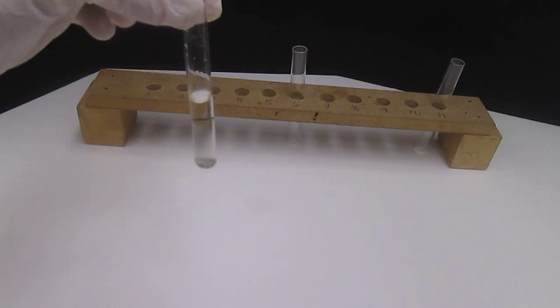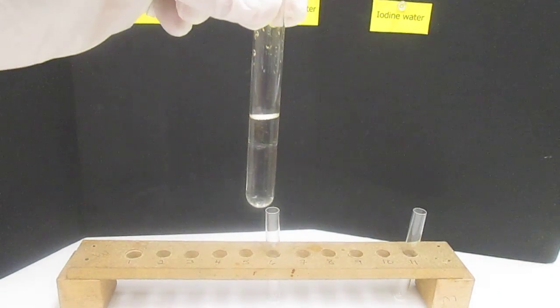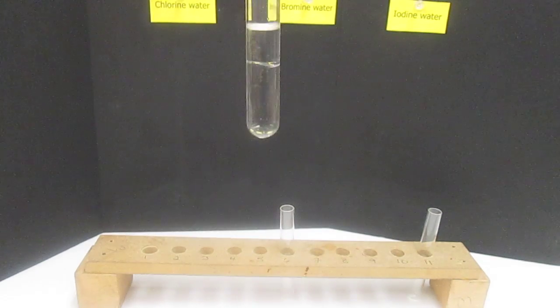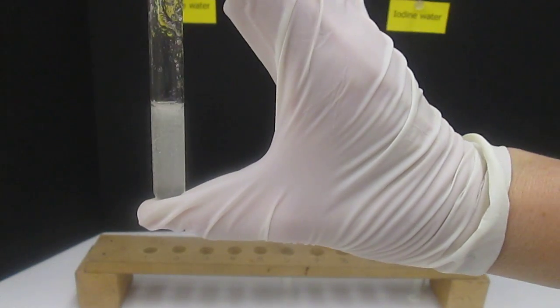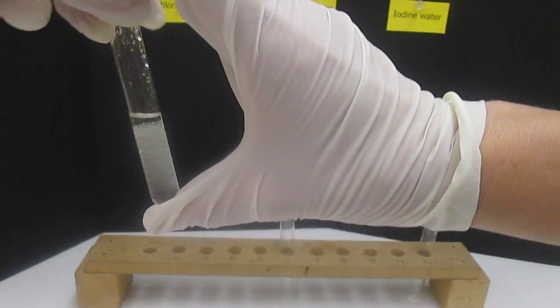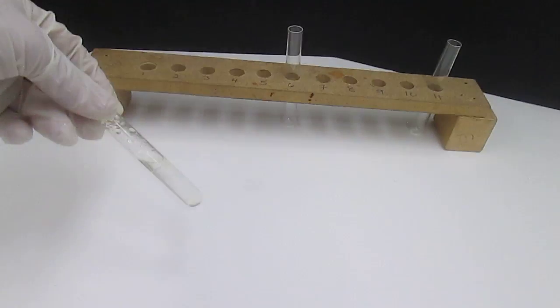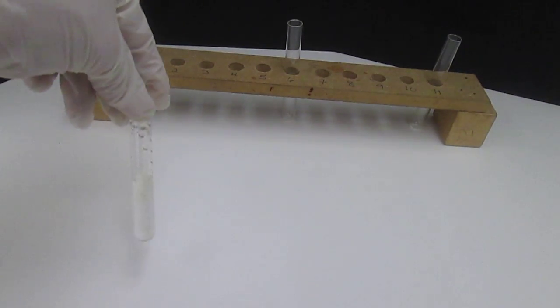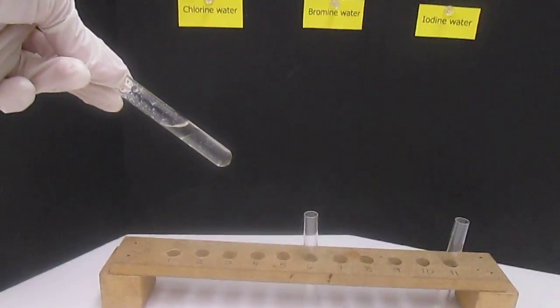So 2 layers. Notice not really any color. Still not really seeing any color.